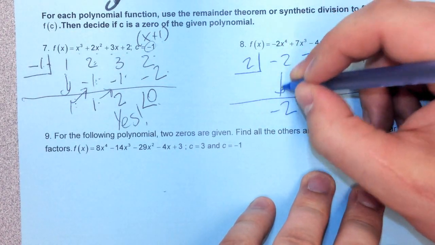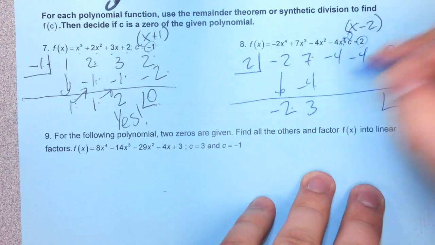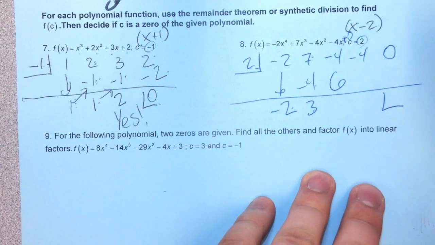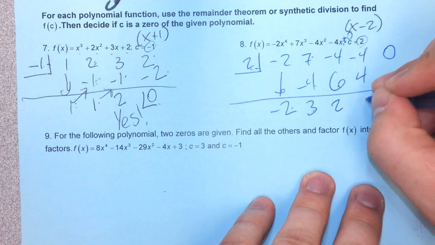Negative 2, that comes down. 2 times negative 2, negative 4. 7 plus negative 4 is 3. 2 times 3 is 6. Negative 4 plus 6 is 2. 2 times 2 is 4, so that's 0.